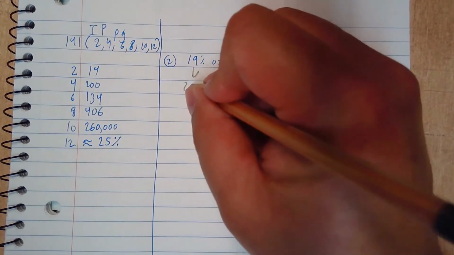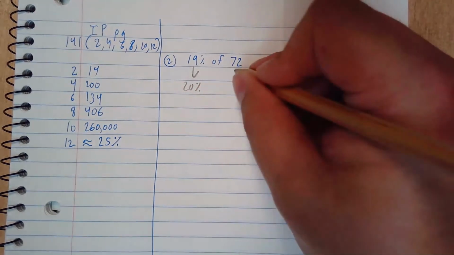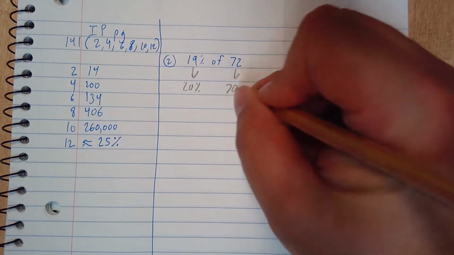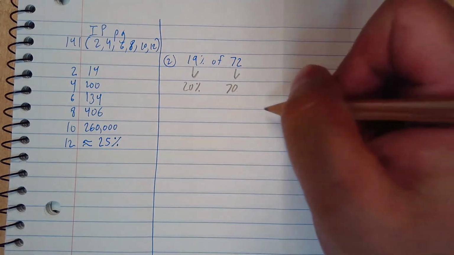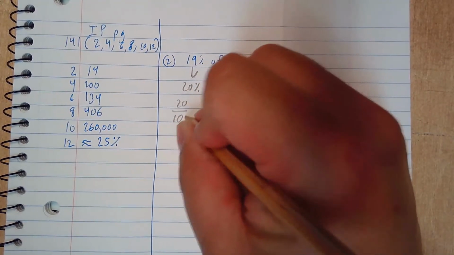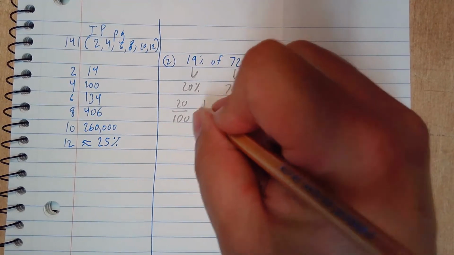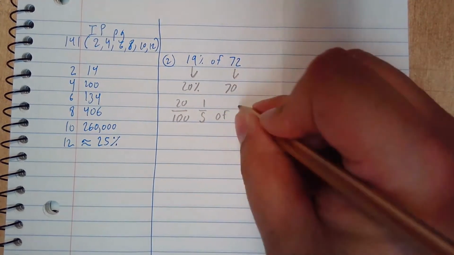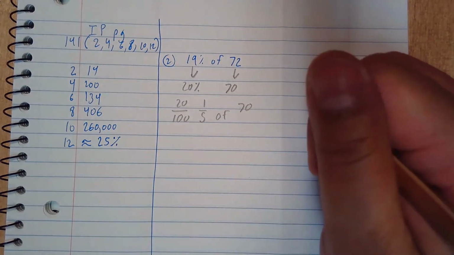19% turns to 20 real easily. I like that. 72 becomes 70. Again, they're both round numbers. I like that. They end in 0. 20% is 20 per 100. By now, you know this simplifies to 1/5. 1/5 of 70. And by now, you know how I'm going to do this.